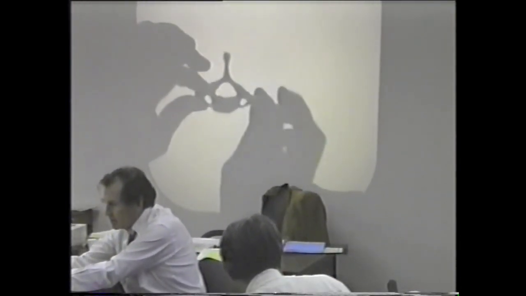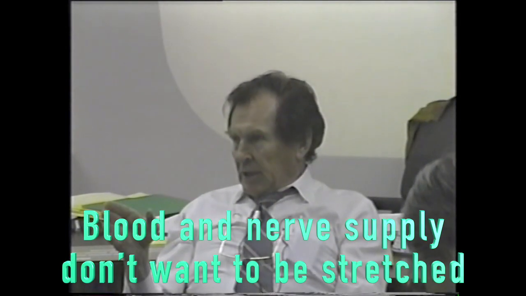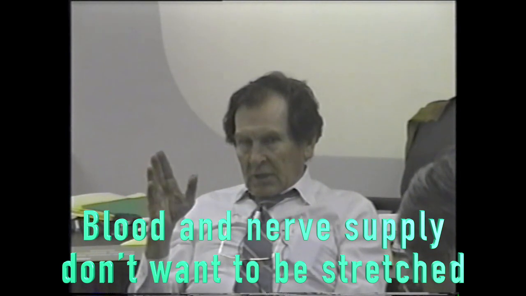Now, in back of this lateral process right here, at this location, are 2 lateral processes. These, if you notice, are immediately lateral to the spinal column. So I'm going to give you a principle in architecture. The blood supply and the nerve supply run close to the center of rotation.